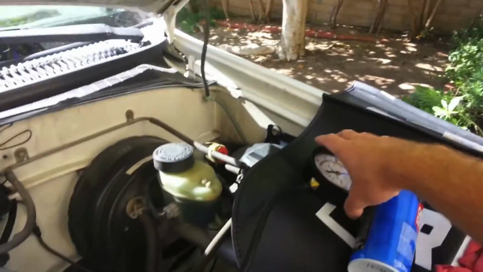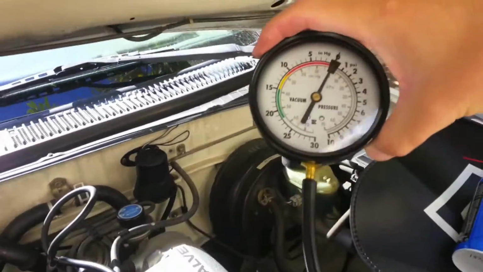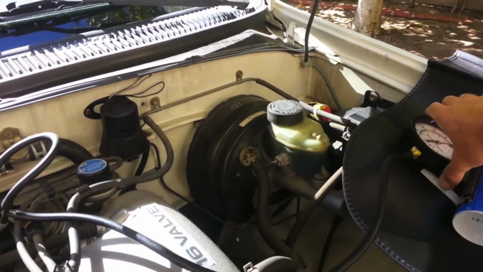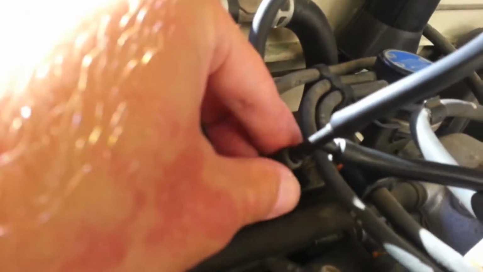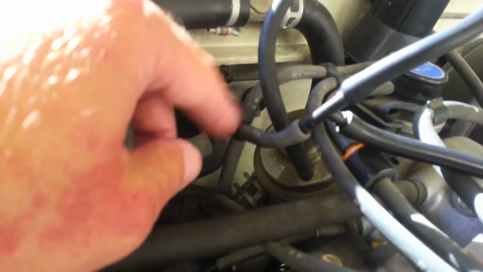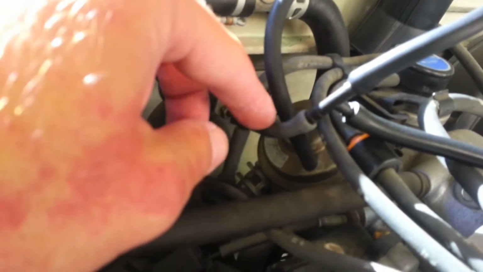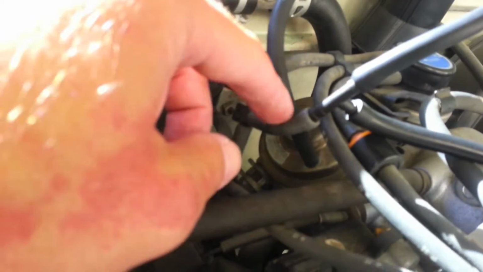Okay, so what I have here is a vacuum gauge hooked up. I took off the line that went to the EGR valve, and on this T100 it's a little different, with extra fittings and whatnot.